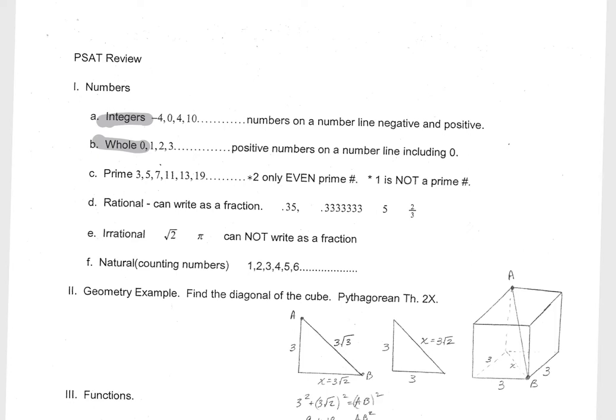If it said something like a natural number or a counting number, how do you start to count? What number would you use first? 1. So natural or counting numbers start with 1. They do not include 0. Okay, if you think about it, obviously if I was counting the kids in the room, I wouldn't start with 0. I would start with 1.